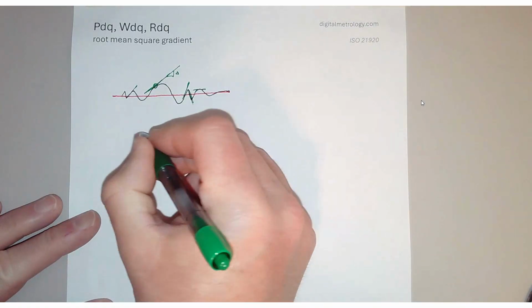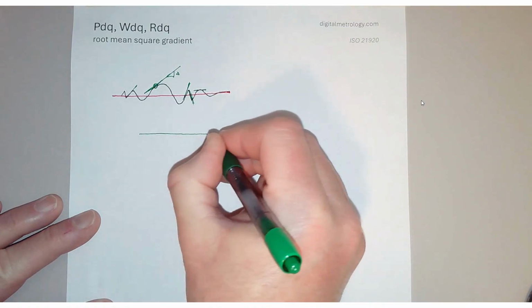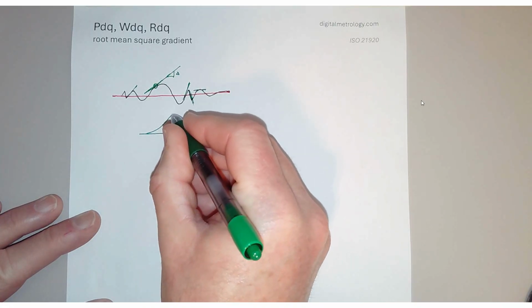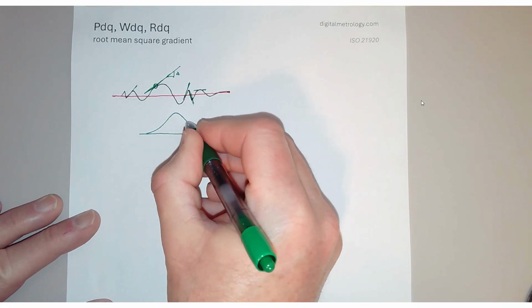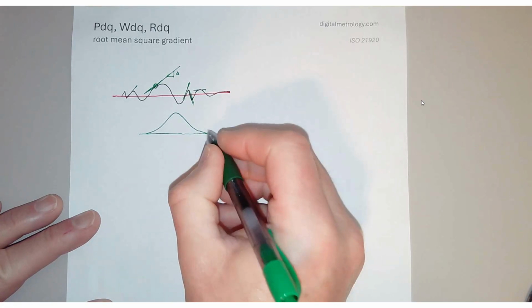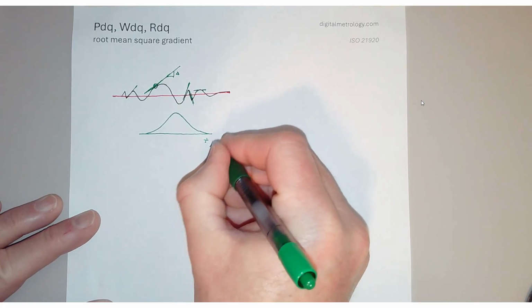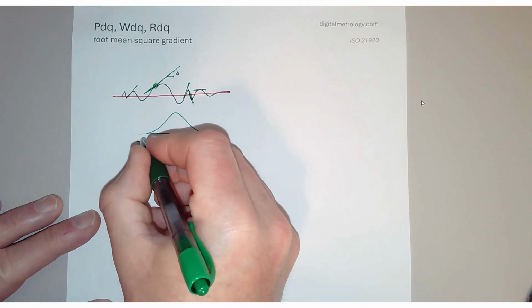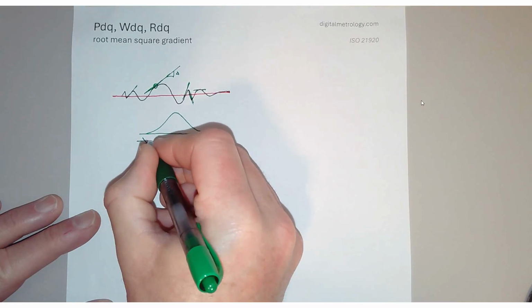Let's represent these slopes as a distribution in this case. So we're going to have a lot of slopes that are basically close to zero, and then we're going to have some positive or upward slopes and some negative or downward slopes along the way.